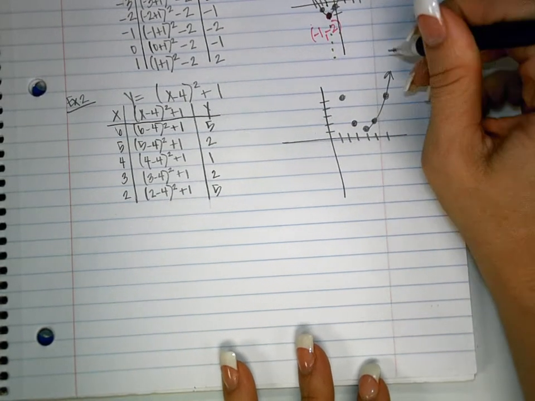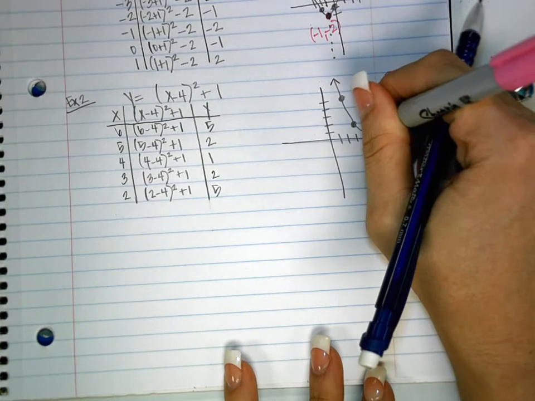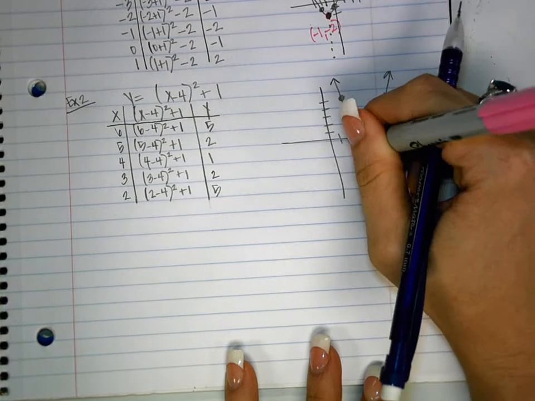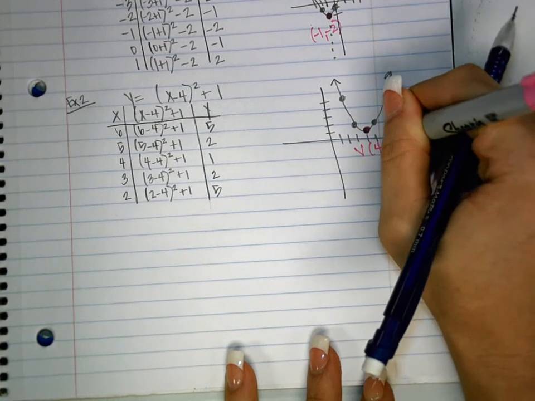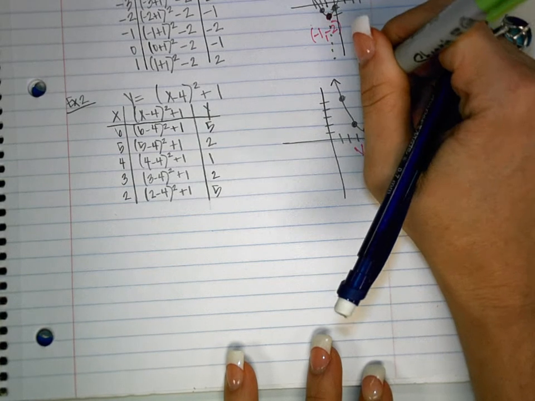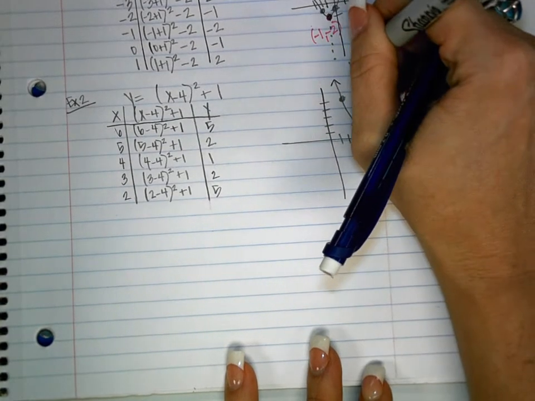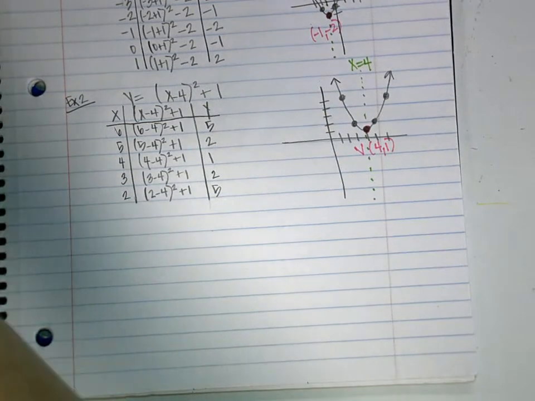A parabola. What is the vertex of this parabola? The low point is at 4, 1. And what is the line of symmetry for this parabola? The line of symmetry is at x equals 4.